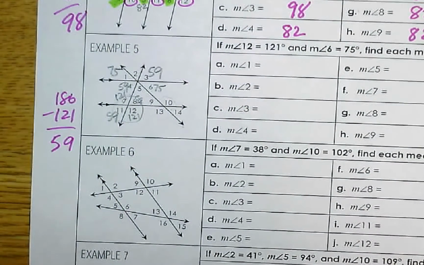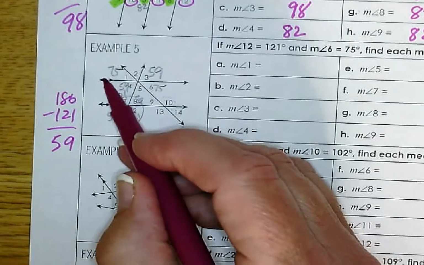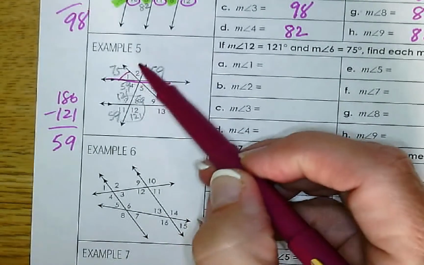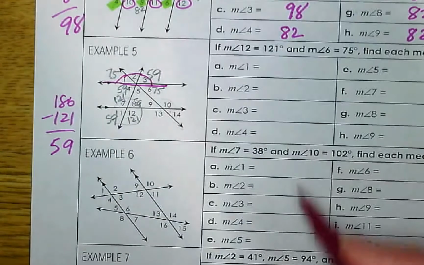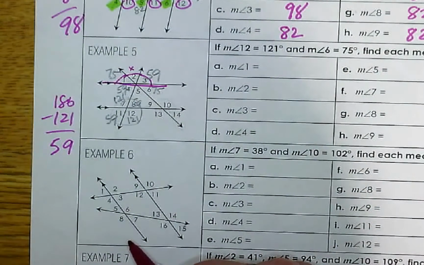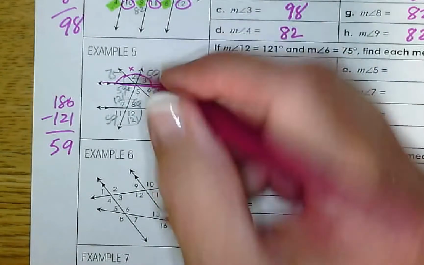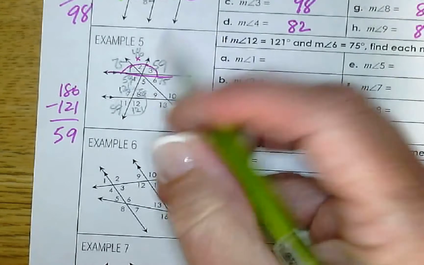Now, what about 2 and 5? What do you see about them? They're going to be vertical, so they're going to be the same, but what is their measurement going to be? Well, this line right here, angle 1 plus 2 plus 3 make up that 180 degrees. So between these two and the missing one, they have to add up to be 180 degrees. So when I add these up and subtract from 180, I get 46. So angle 5 is also 46.